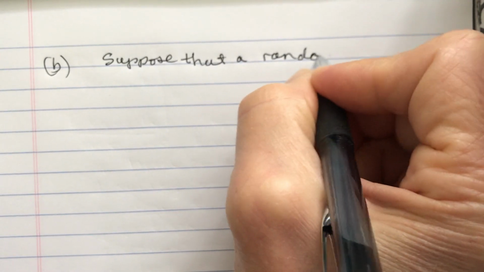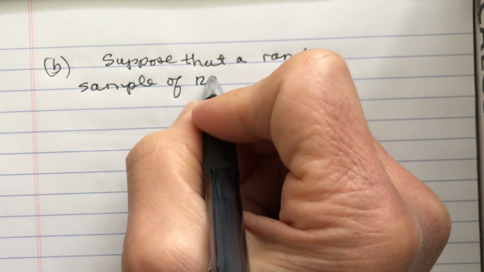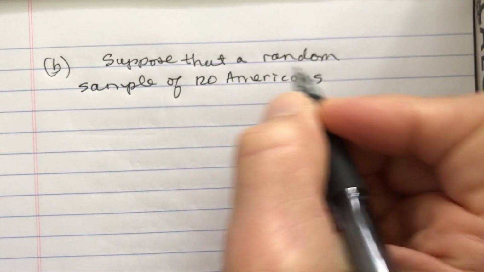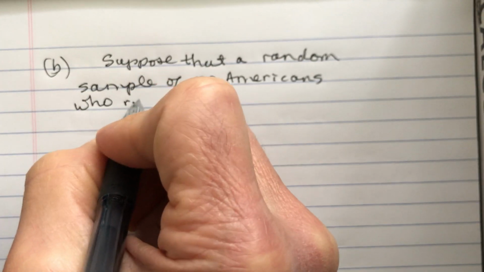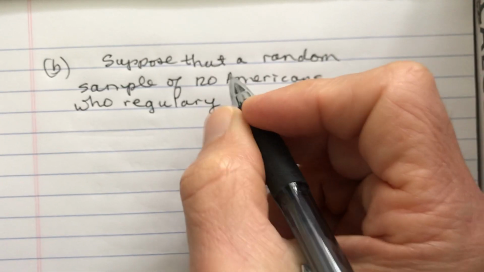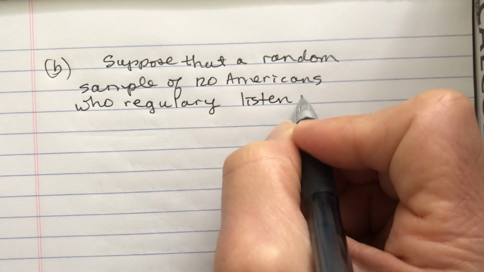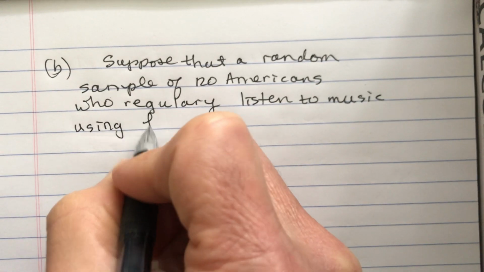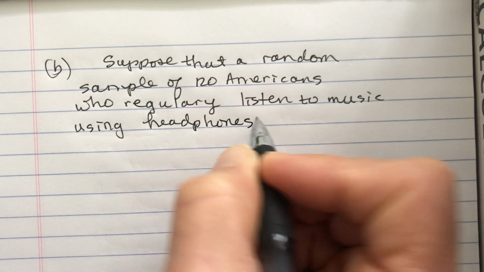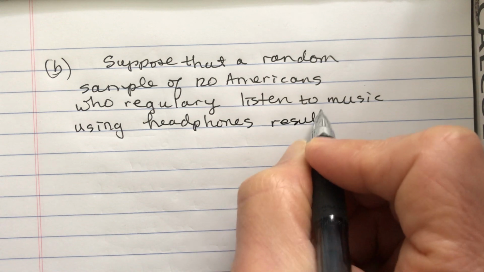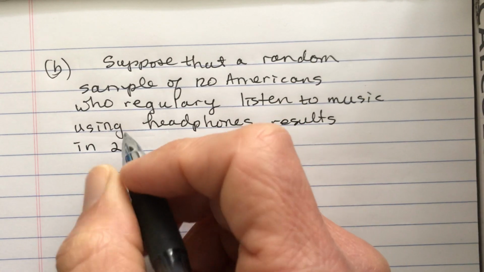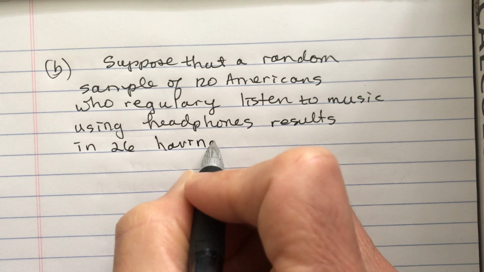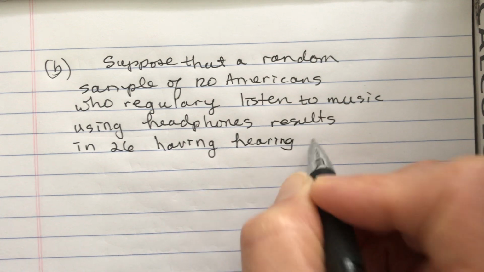Suppose that a random sample of 120 Americans who regularly listen to music using headphones results in 26 having hearing loss, hearing trouble.